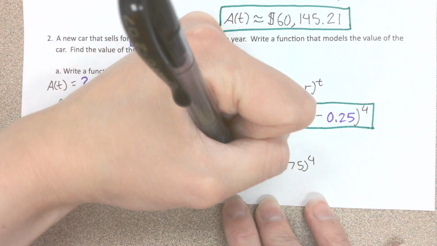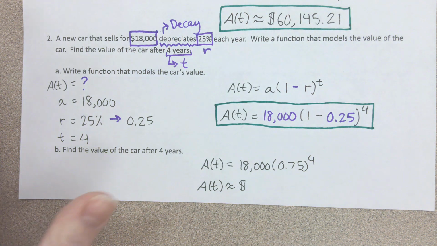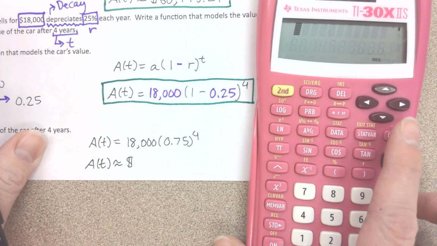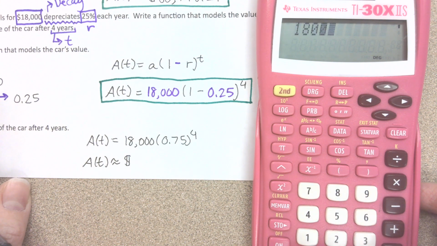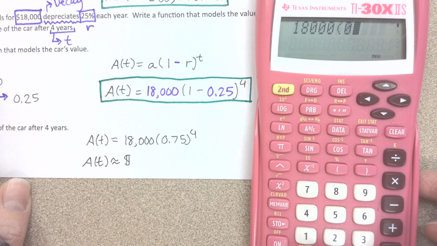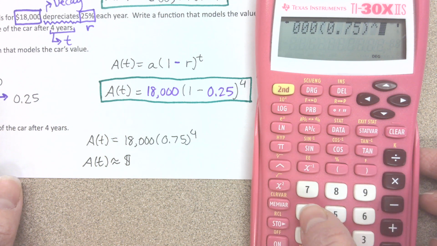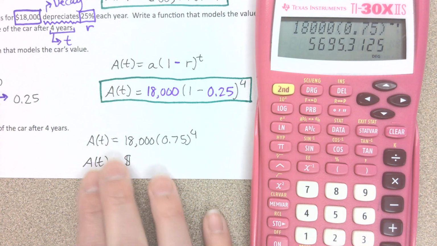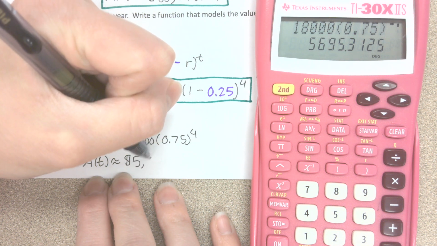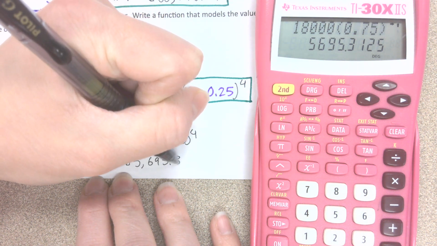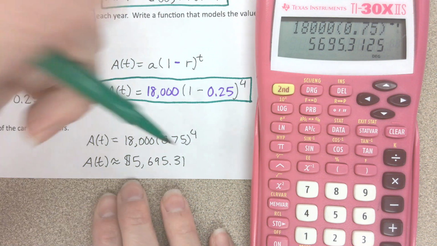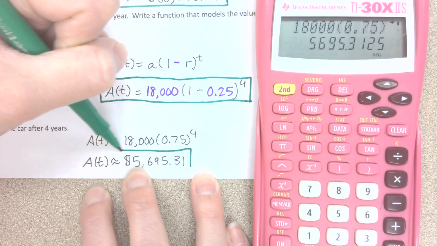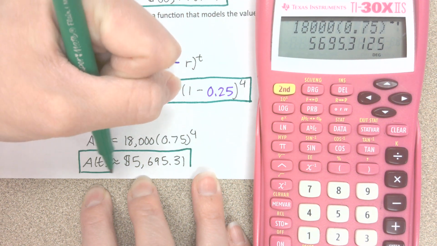Once again, this is money, so I'm going to have a dollar sign here. $18,000 in parentheses 0.75 to the 4th power. Again, I'll go out 2 decimals. We have $5,695.31. So that is the new value of the car 4 years later.